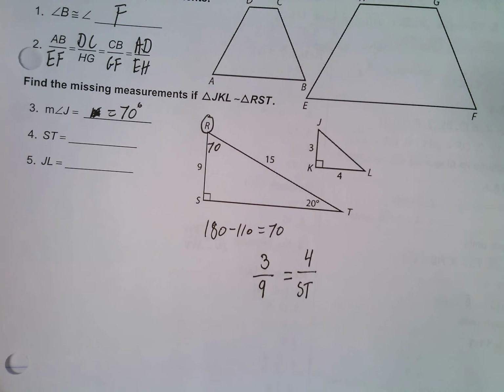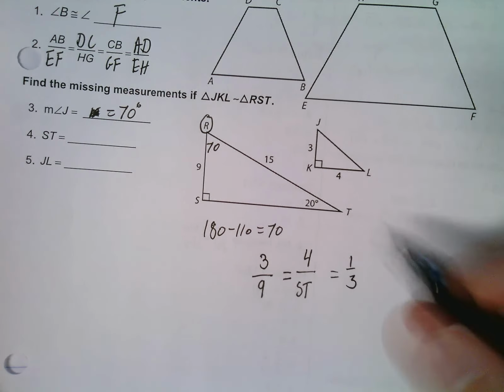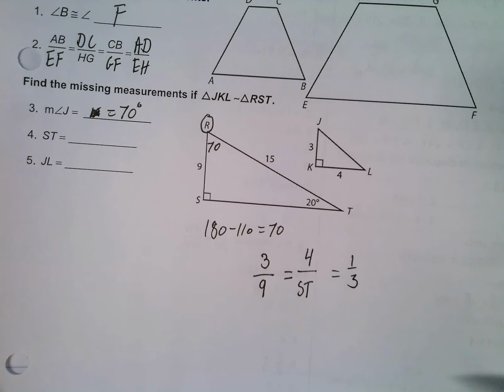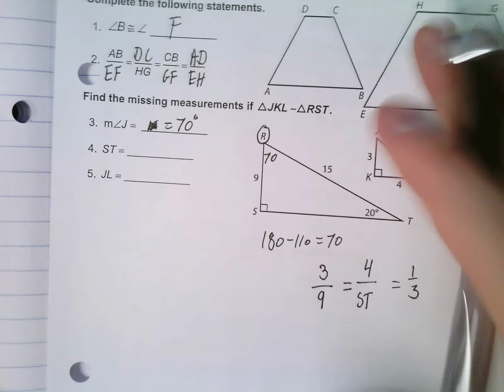Caden Nielsen. Sure, you can reduce it to fractions, and you can say, well, this is all equal to 1 over 3. So if 1 is 4, then 3 times 4 is 12. And that's probably more like what you did in your head. But yes, ST should be 12.